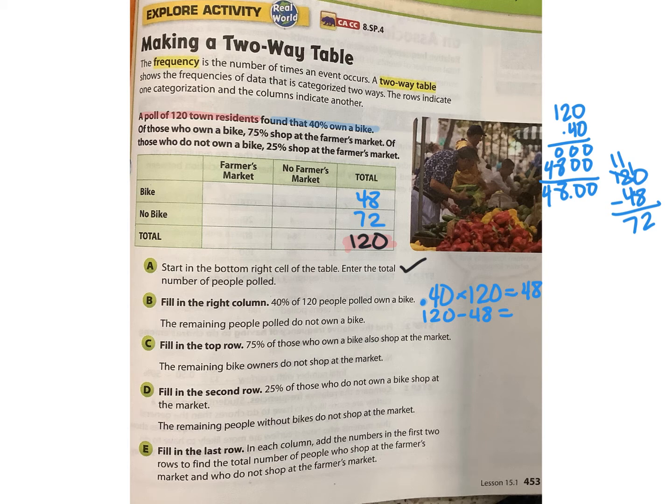Okay. What information do they give us next? Of those who own a bike, these people, 48 in total, 75% shop at the farmer's market. Okay, let's highlight some information here. Let's go with green. Of those who do own a bike, 75% shop at the farmer's market. So what I need is 75%, 0.75 multiplied by the 48 that own a bike, because I know that amount now. So we're backing up from information that we've gathered, and now we're using that. I would calculate 0.75 times 48, and I got 36.